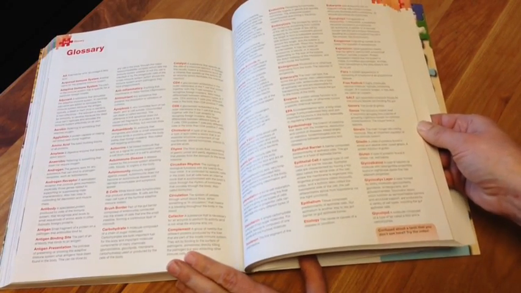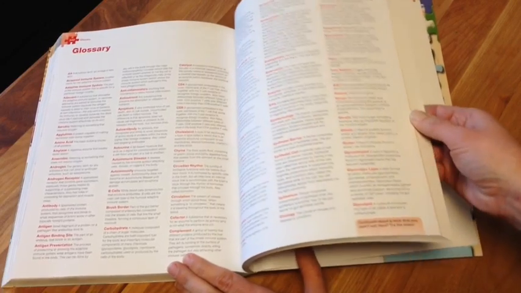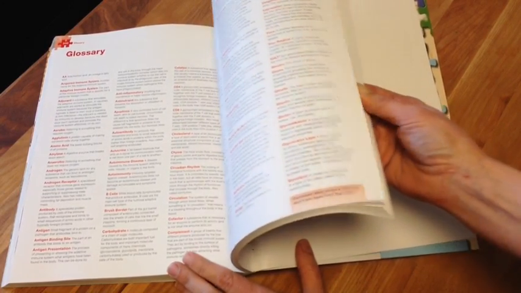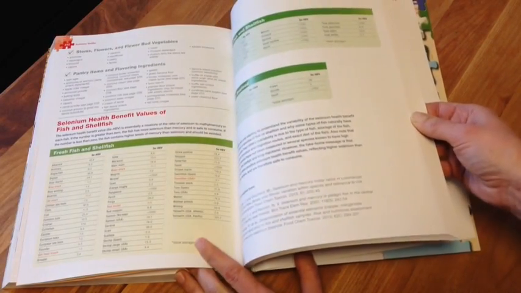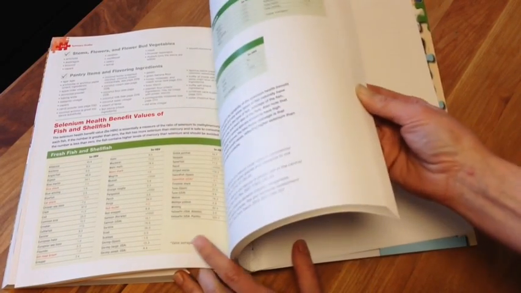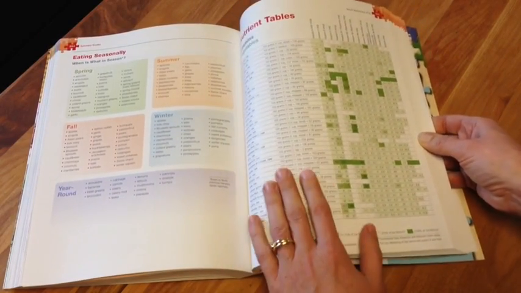There's a glossary of terms, which may be very helpful for people getting through the more scientific chapters. There's summary guides that include all of the food lists that are discussed throughout the book, so it's all in one place for easy reference. Selenium health benefit values of fish and shellfish, which are also discussed in Chapter 5. And then there's nutrient tables.